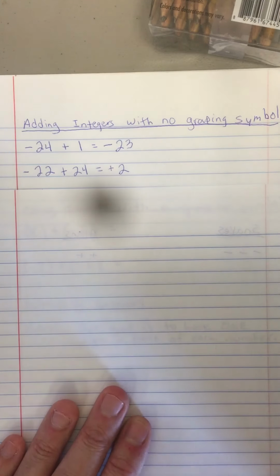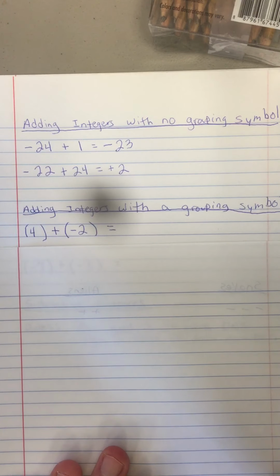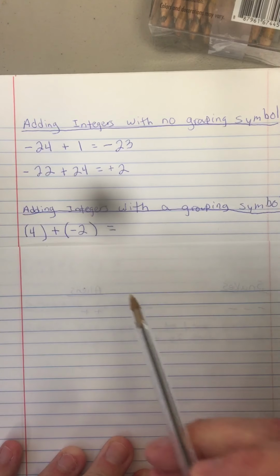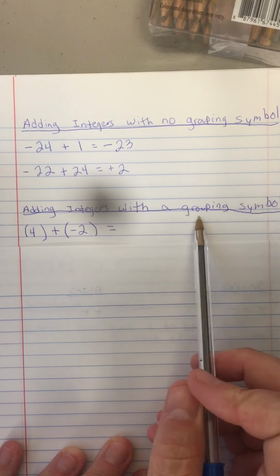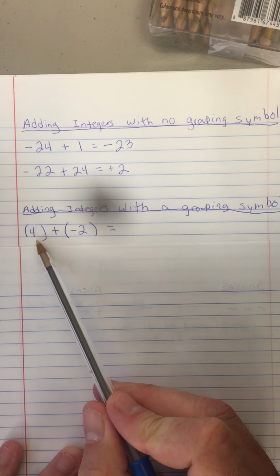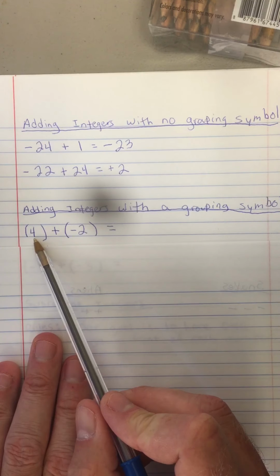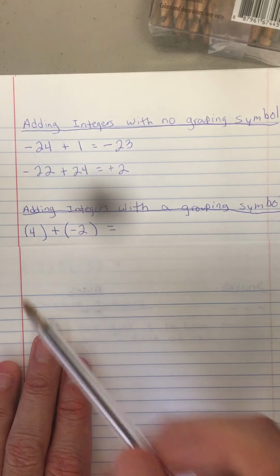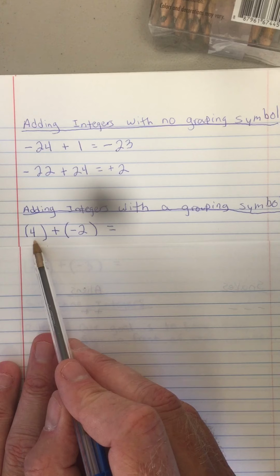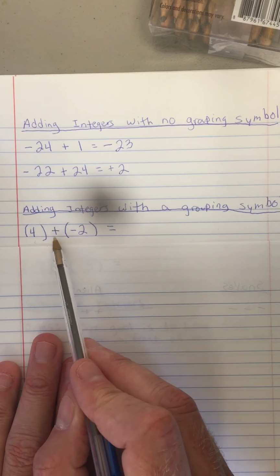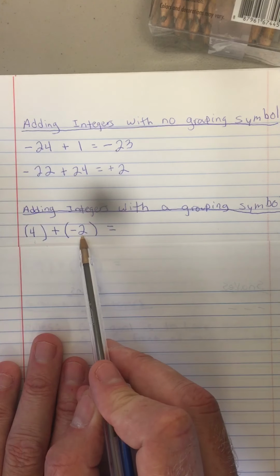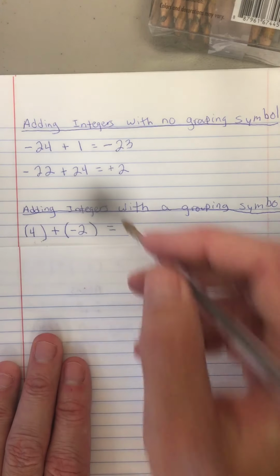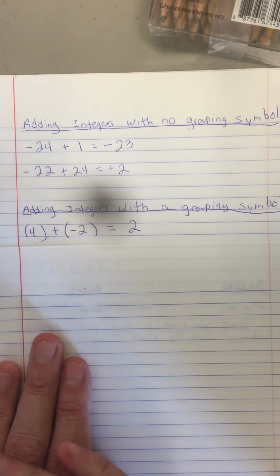So we did that last class, and then we talked about how to handle combining integers if we have a grouping symbol with them. And this says positive 4 plus a negative 2. So we talked about this is the same thing as having 4 aliens, and then we add 2 snakes to the aliens. So we know a positive 4 plus a negative 2 will be 2.